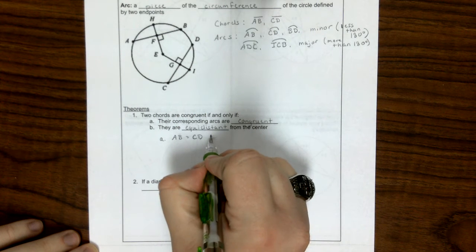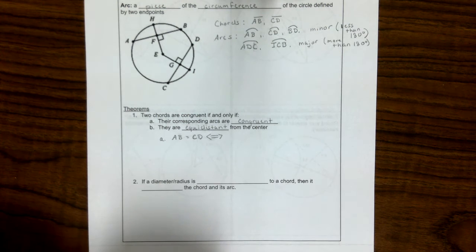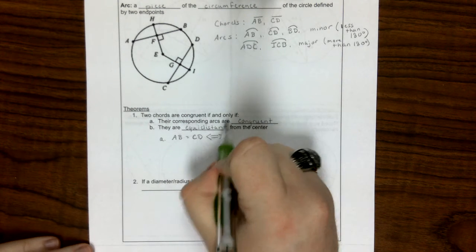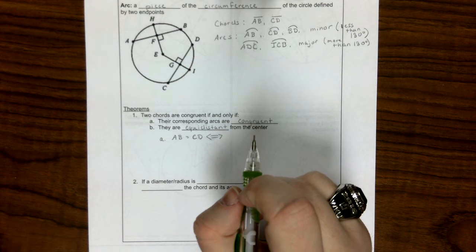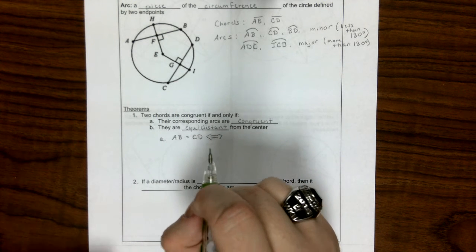Now we'll put this weird symbol right here. It's kind of like an arrow with two lines in the middle. That stands for the "if and only if." So I'm just doing shorthand here, I guess you could say. You know what? Don't worry about what that means.